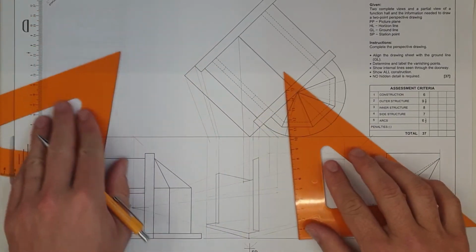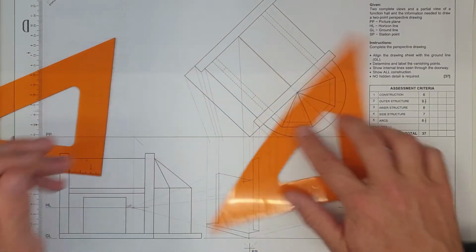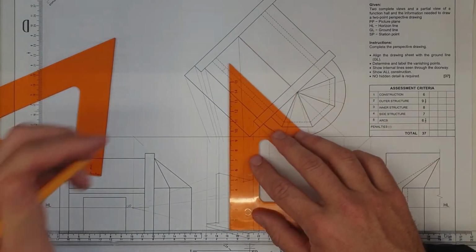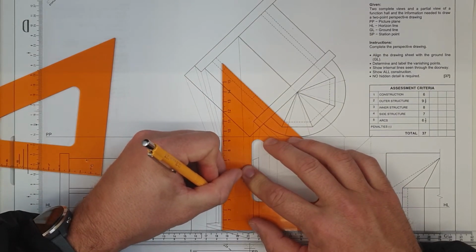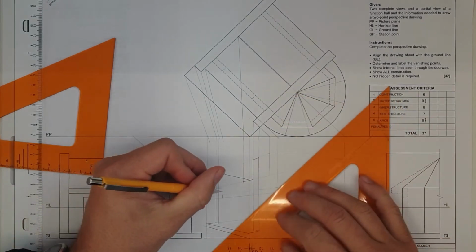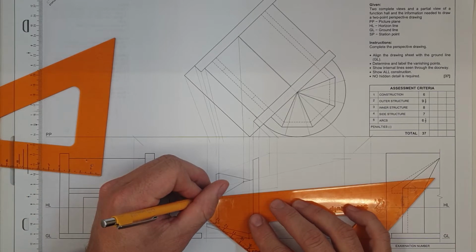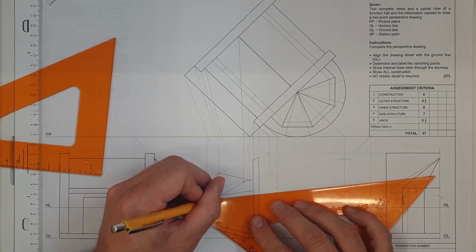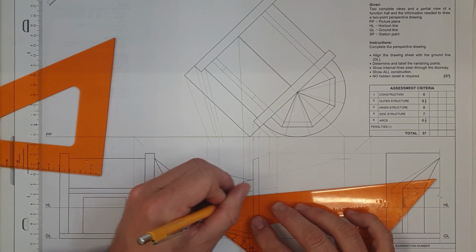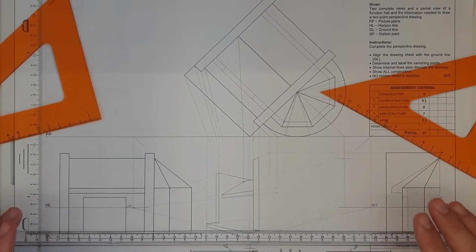So now I'm bringing that original point down, so this one here, to the standpoint. From the picture plane straight down. And that gives me the angle of my roof. I can also join that up there and join that point up there. Right, so that's then the roof that's been drawn over there.